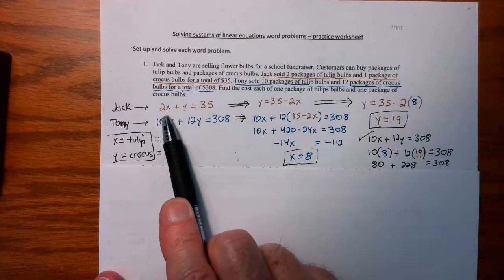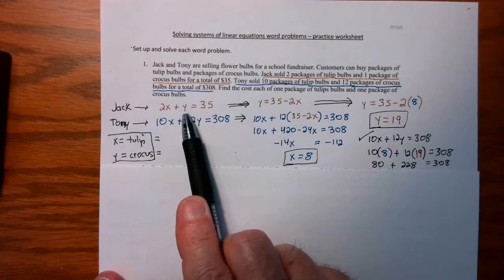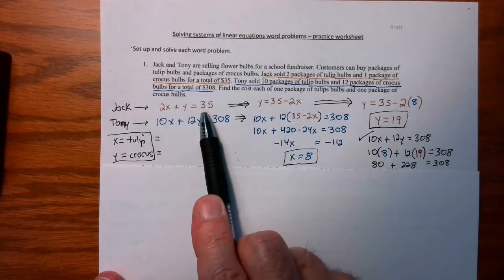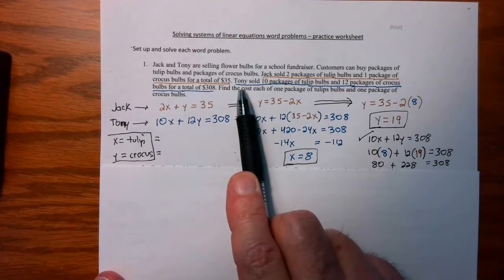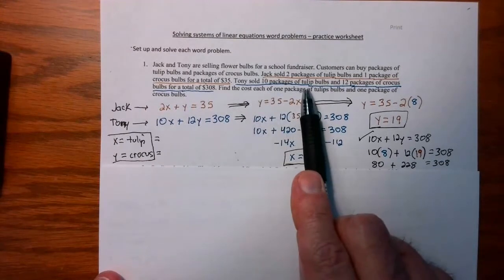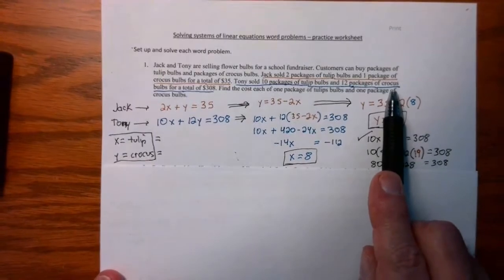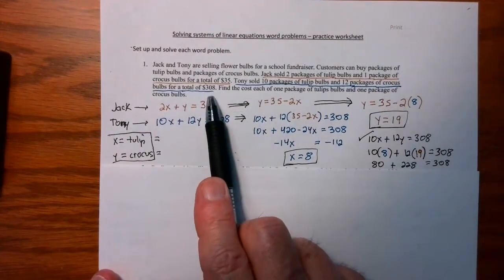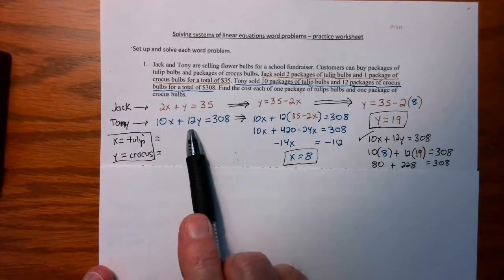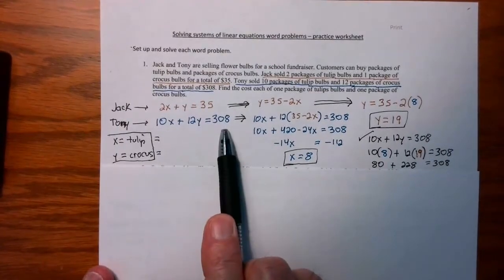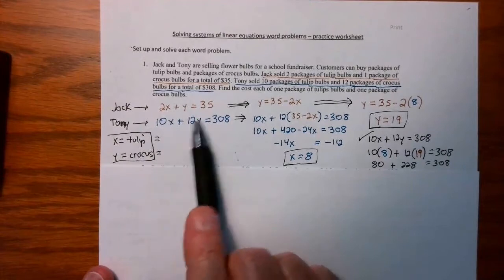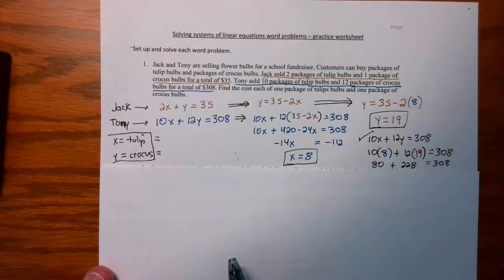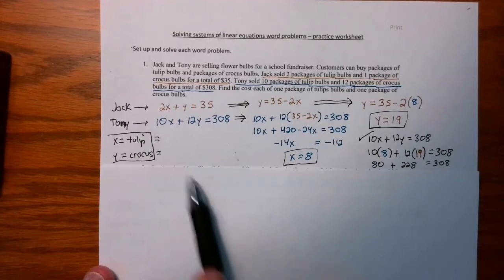Jack, right here again, 2x plus 1y equals 35. Again, that's 2 packages of tulip bulbs and 1 of the crocus bulbs. Now this next sentence here is about Tony. He sold 10 packages of tulip bulbs and 12 packages of the crocus bulbs, a total of $308. So again, it's 10x plus 12y equals 308. The setup is very important. At this point, if you want to use Desmos, go ahead. And I'll show you how I would do this one.